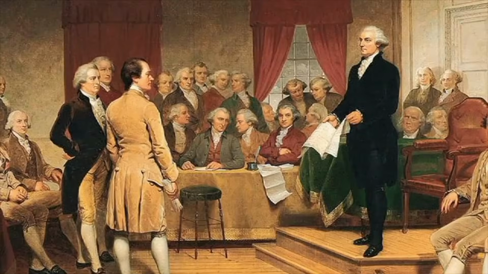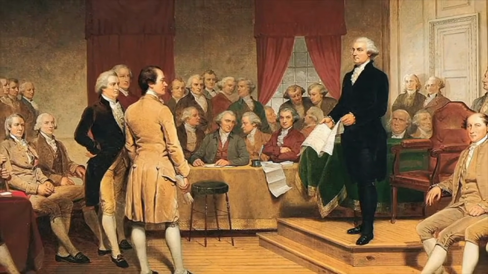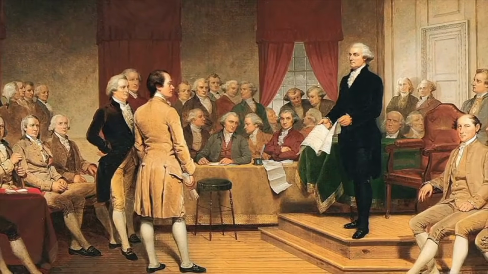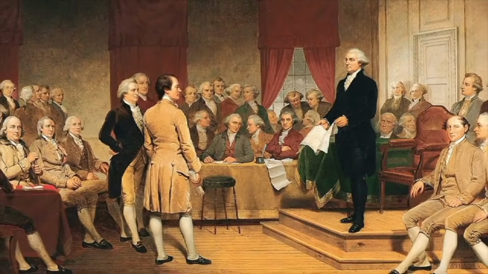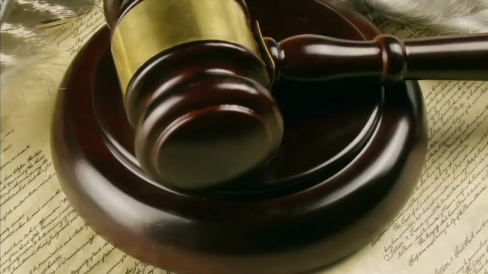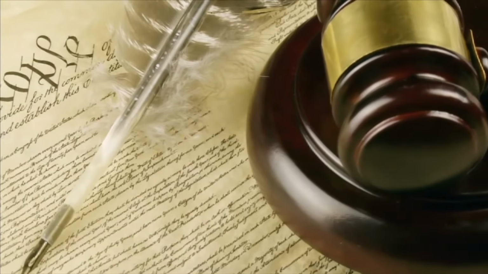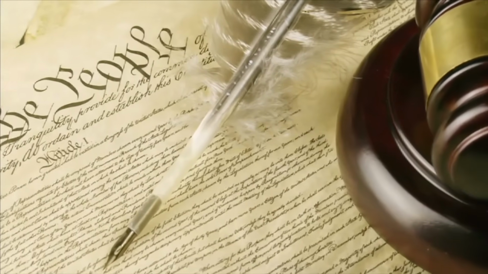A convention called in May 1787 to rewrite the Articles decided to draft an entirely new constitution. The new constitution, ratified in 1789, created a federal-style government with a strong central government.